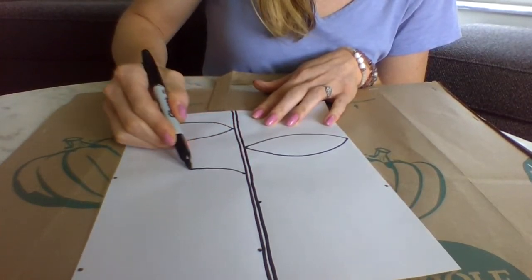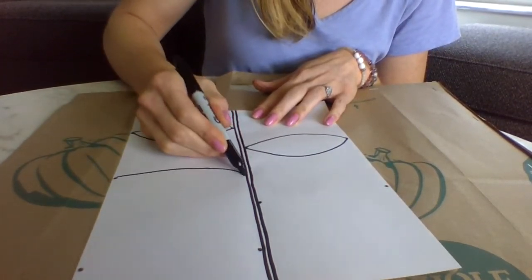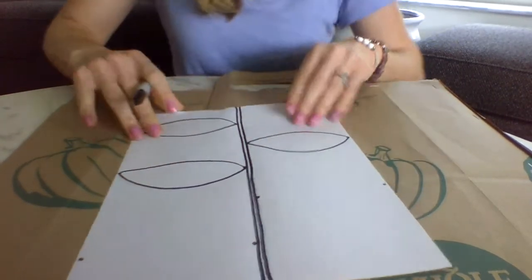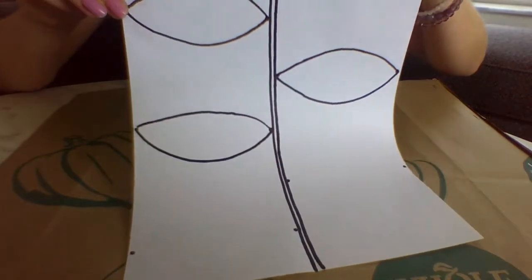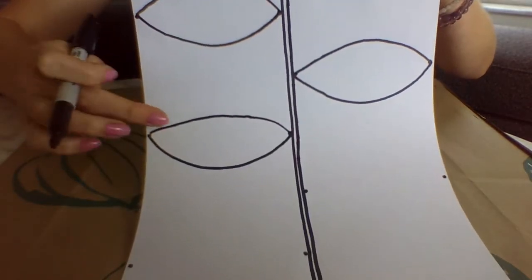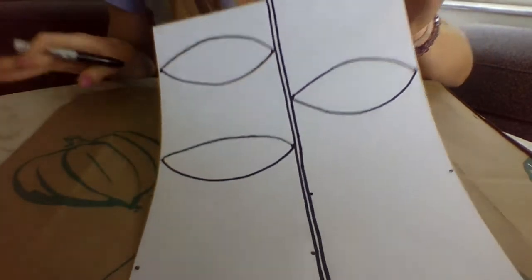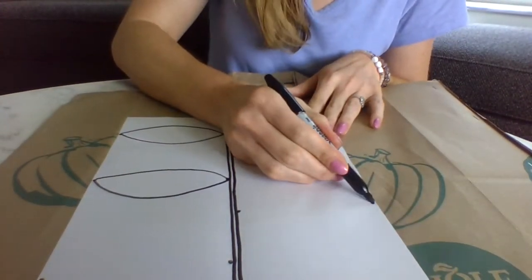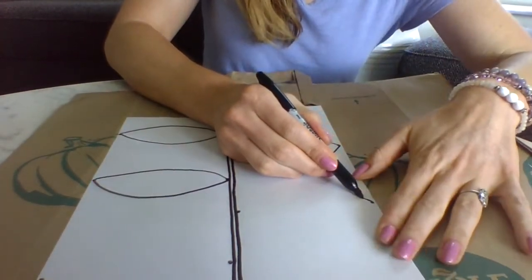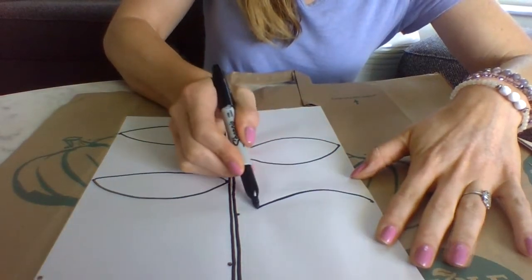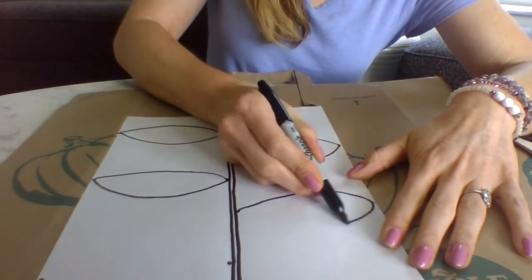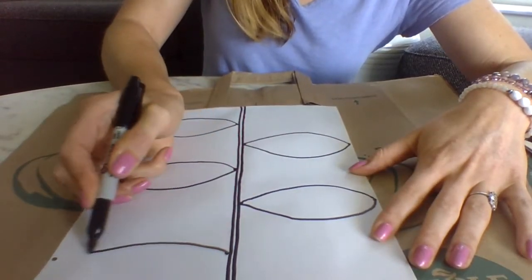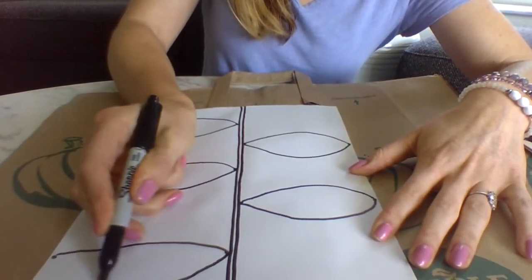Continue connecting these dots with two curved lines, trying to make them about the same size. You can see this third one I made is a little bit flatter on top. So if you make mistakes like that, it's okay. Remember, this is just an art experiment. A curved line on top, and a curved line on bottom, a curved line on top, and a curved line on bottom.